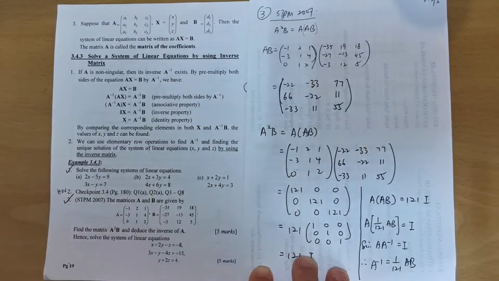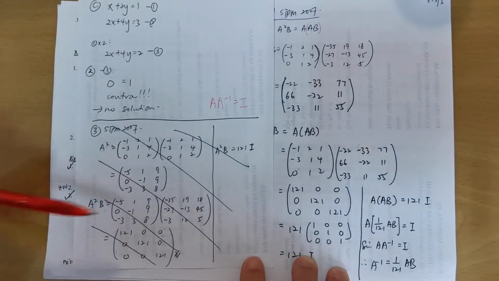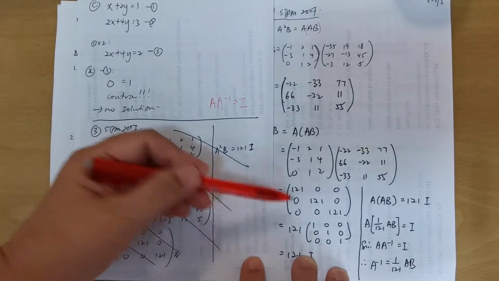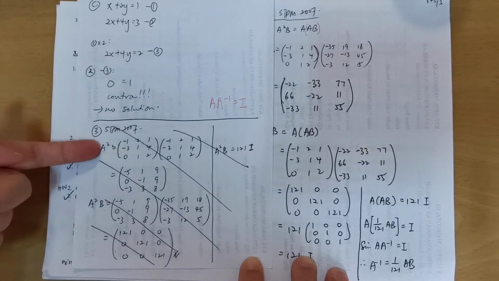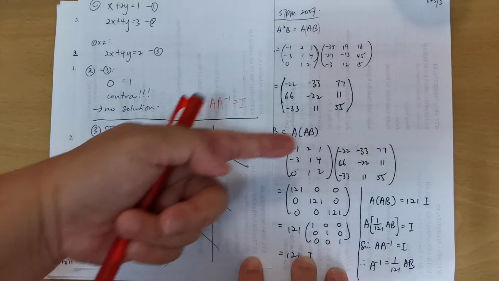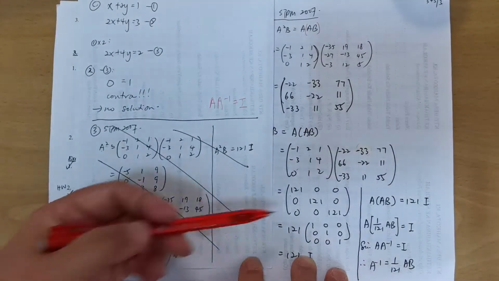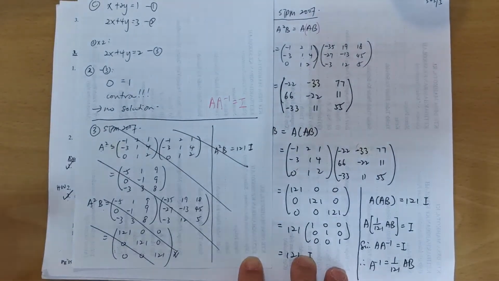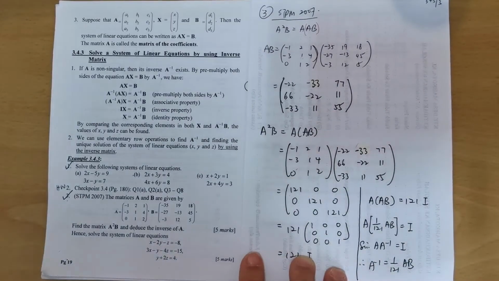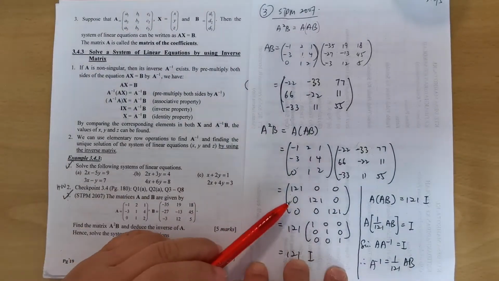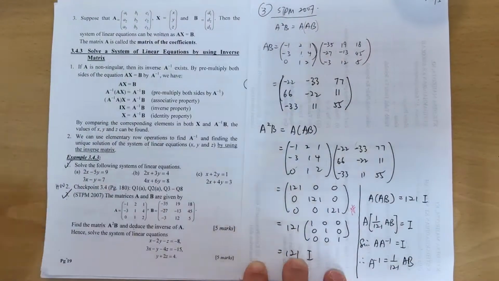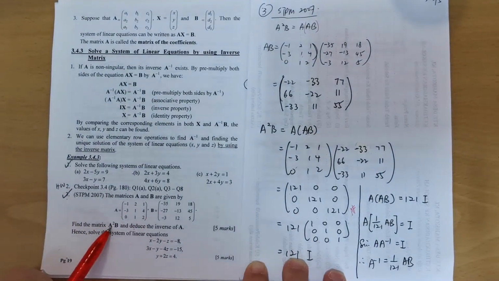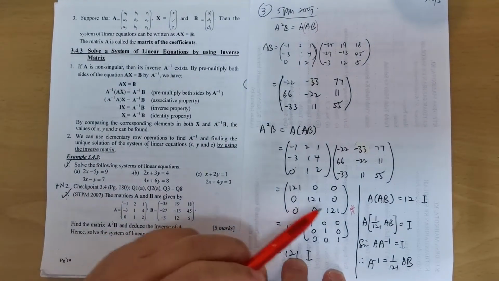You see? Actually, they have the same answer, right? Actually, they have the same answer for A square B. The answers are the same. Either you find A square first, multiply with B, or I find AB first, then multiply with A. You still get the same answer. Alright, remember associative law. This is associative law. Okay? So this is what the question wants. So actually our step stops here to find A square B.